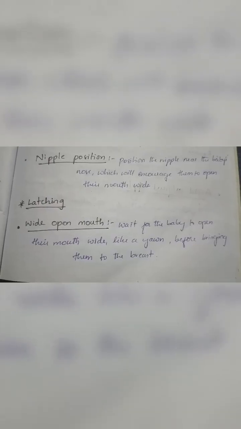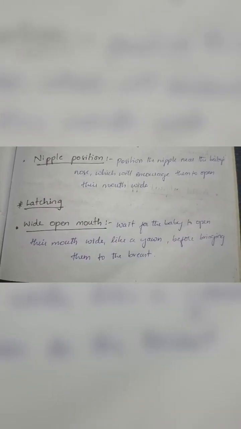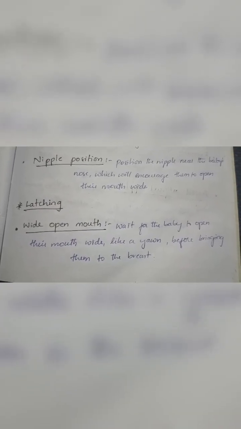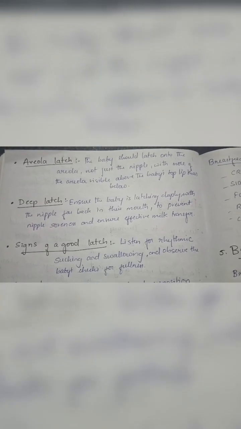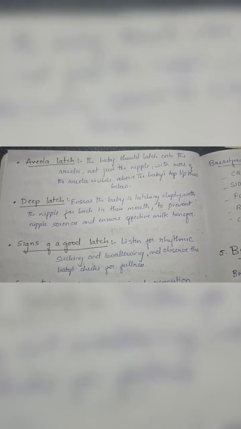Nipple position. Position the nipple near the baby's nose, which will encourage them to open their mouth wide. Latching. Wide open mouth. Wait for the baby to open their mouth wide like a yawn before bringing them to the breast. Areola latch. The baby should latch onto the areola, not just the nipple, with more of the areola visible above the baby's top lip than below.